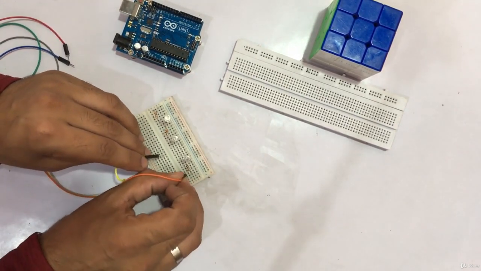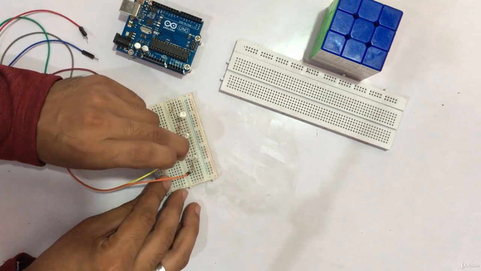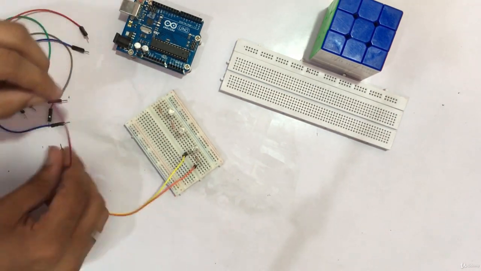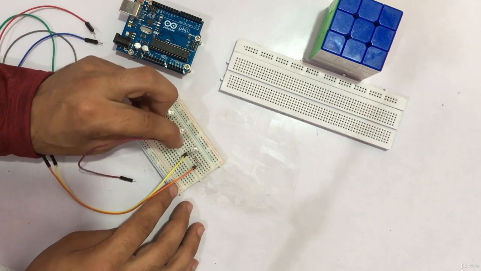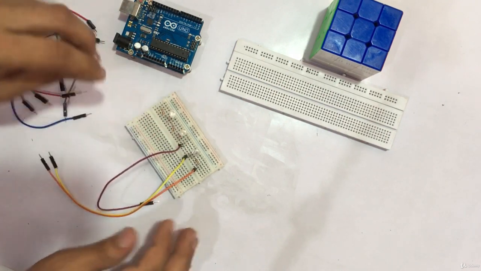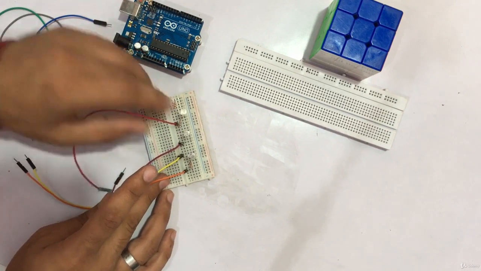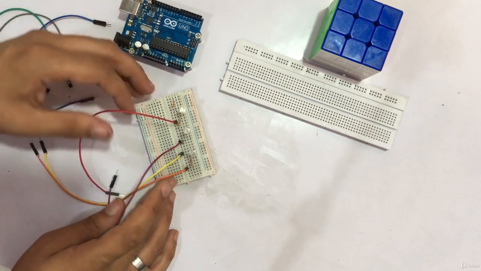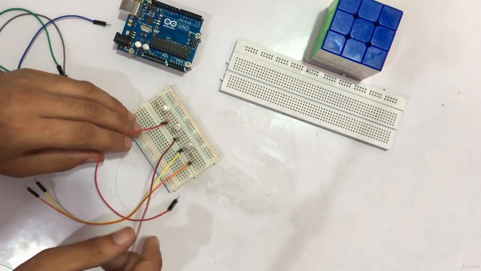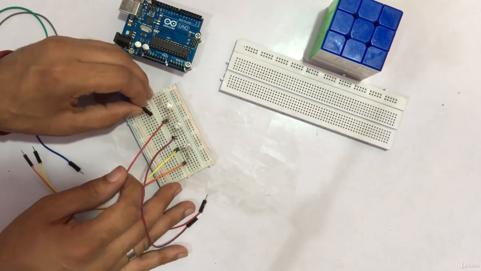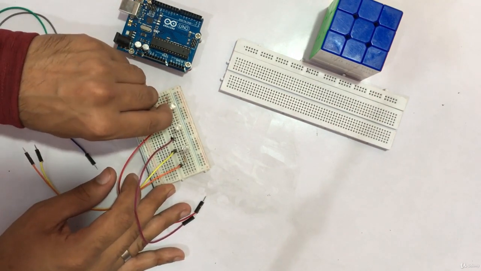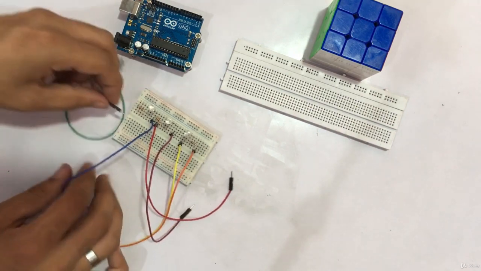Now first of all, just connect the jumper wire to the LED and resistor, and before connecting these to the Arduino, look at the Arduino, we have just 3 ground pins. One is above pin number 13 here, and 2 are here. So we have a shortage of ground pins. So for that we will try to make more ground pins.